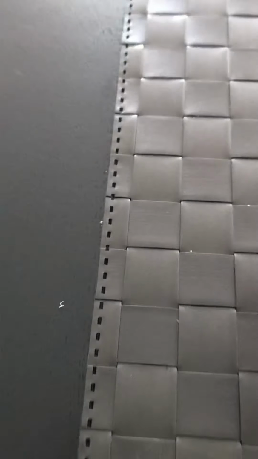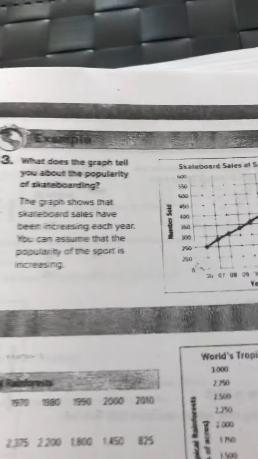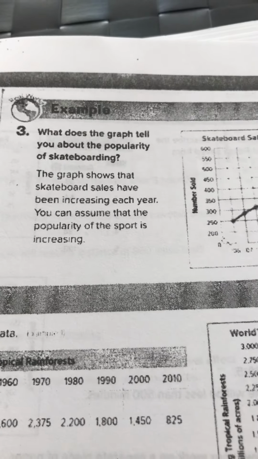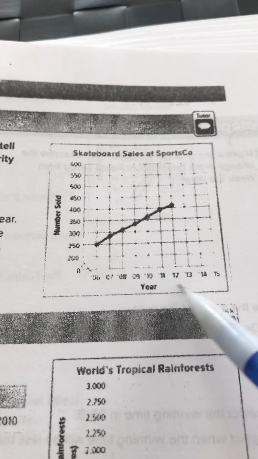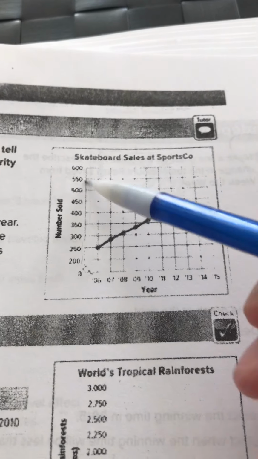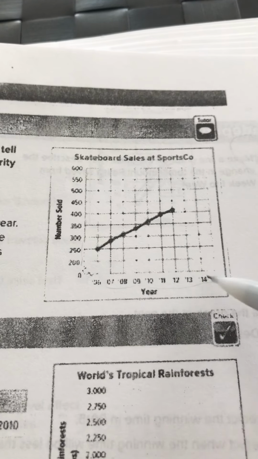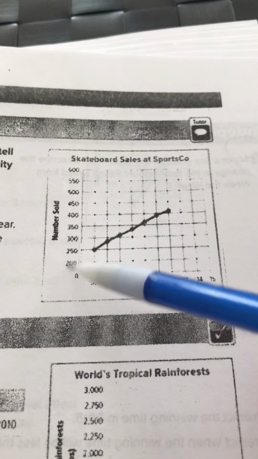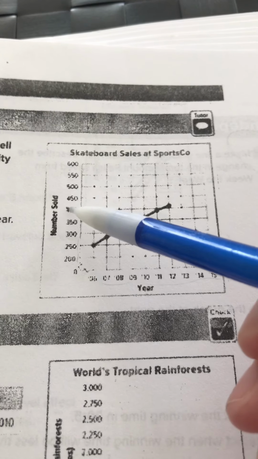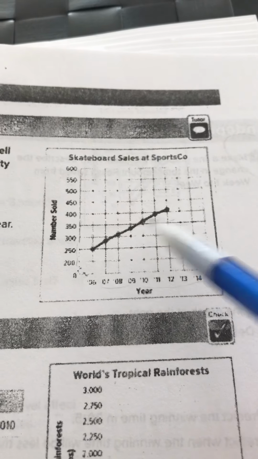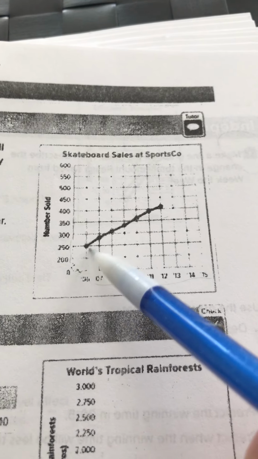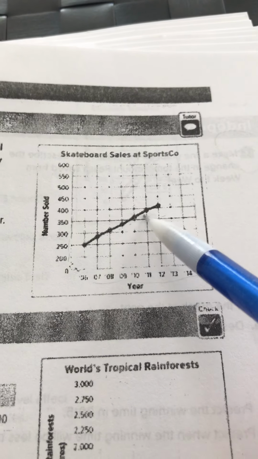Okay, now the next one, let's do example 3. It says, what does the graph tell you about the popularity of skateboarding? So if we look at this, okay, and here's the year on the bottom, and then here is what we're measuring. So this is the independent variable, which is time. That's the dependent variable, what we're measuring, which is the number of skateboards sold. So you can see if we follow this pattern, is it increasing or decreasing? Do you see how it's going up every year?